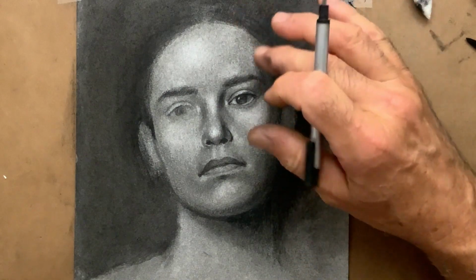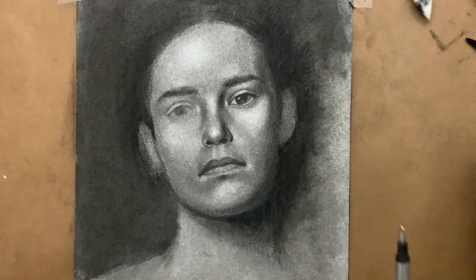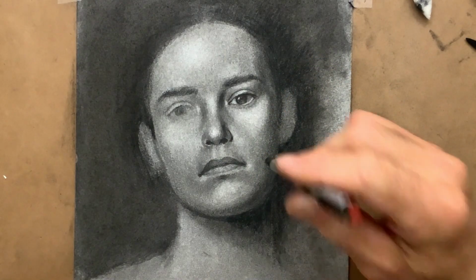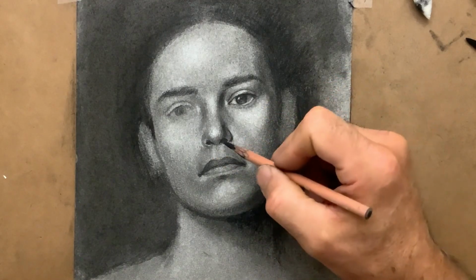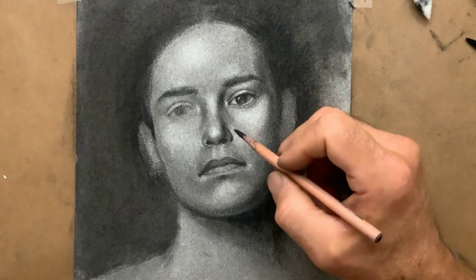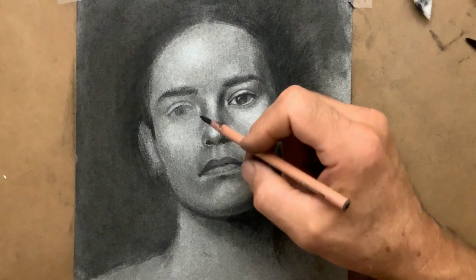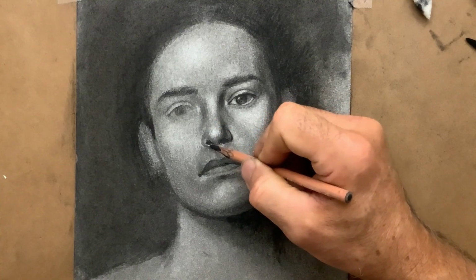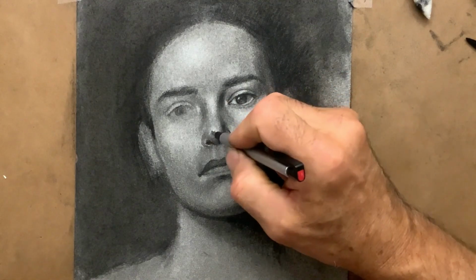Who's going darker? How deep is this area here? How light is this other area? That's why I like to develop this drawing gradually, a little bit at a time. It's easy to keep this tonal development, therefore the expression, how the forms express themselves, three-dimensional, under control.